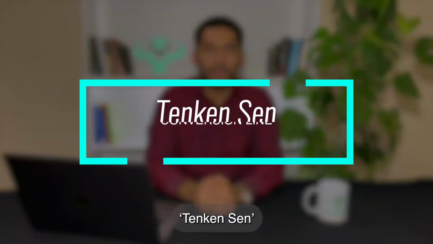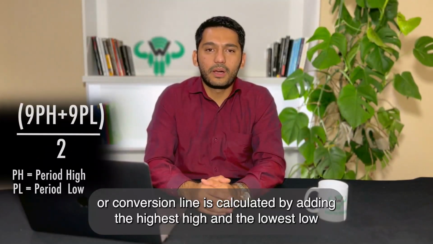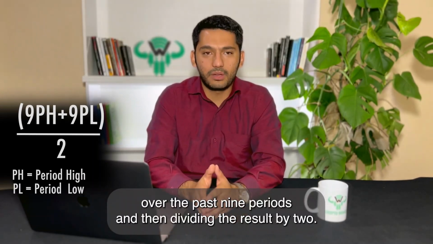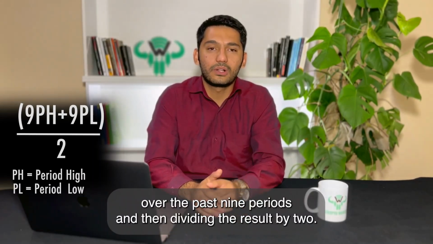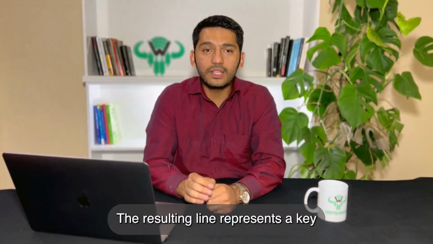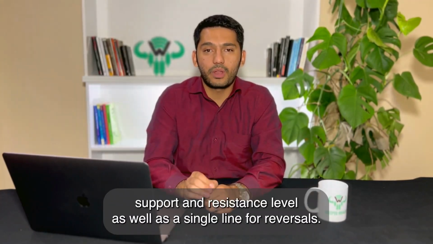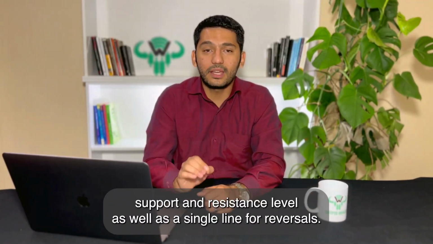The first one is called Tenkan-sen. The Tenkan-sen, or conversion line, is calculated by adding the highest high and the lowest low over the past 9 periods and then dividing the result by 2. The resulting line represents a key support and resistance level, as well as a signal for reversals.